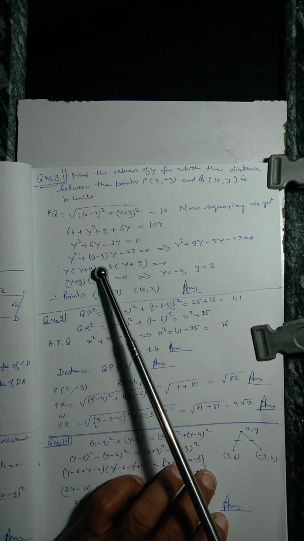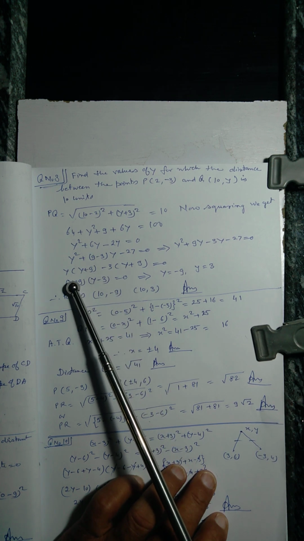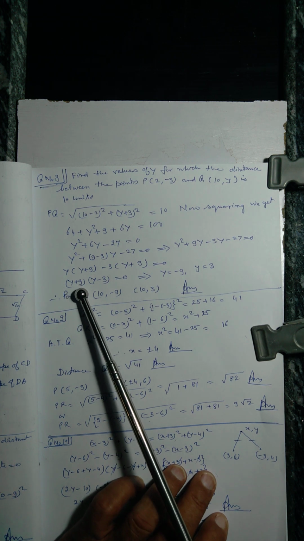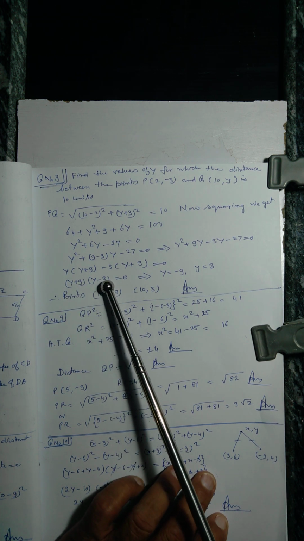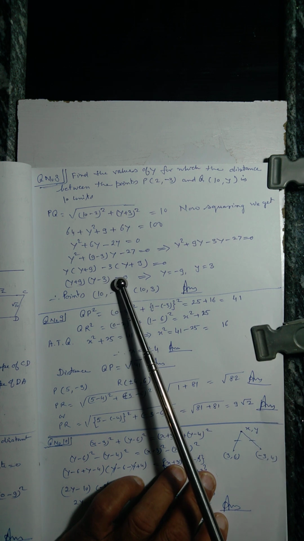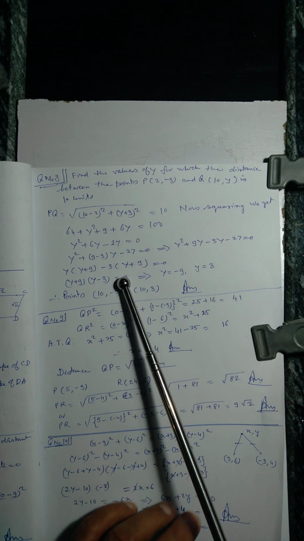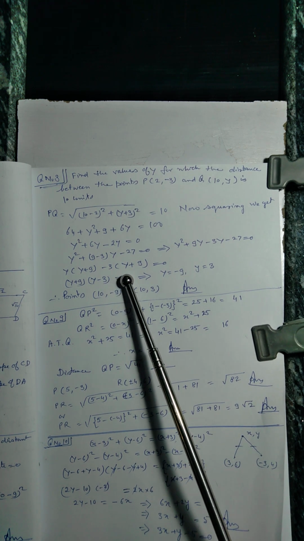So take out y from the first and second term, you will get y outside of the bracket, and inside the bracket you will get y plus 9. Minus 3, take out common from the third and fourth term. So minus 3 common, and inside the bracket you will get y plus 9.